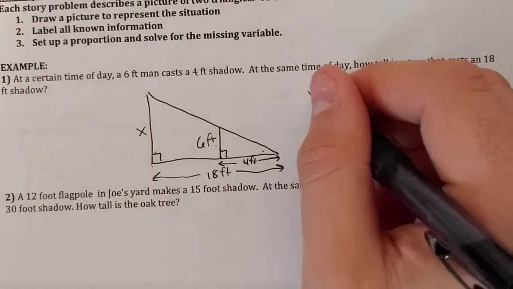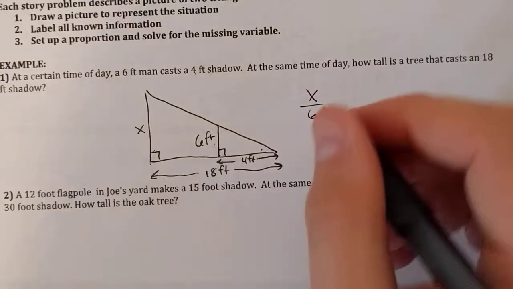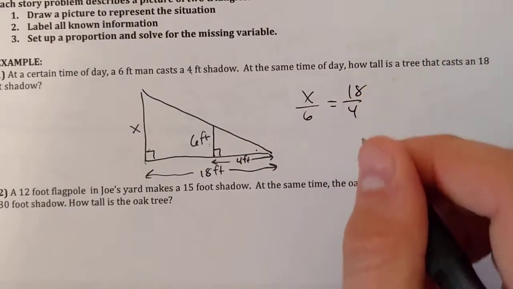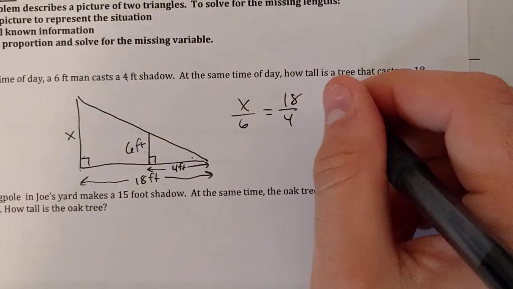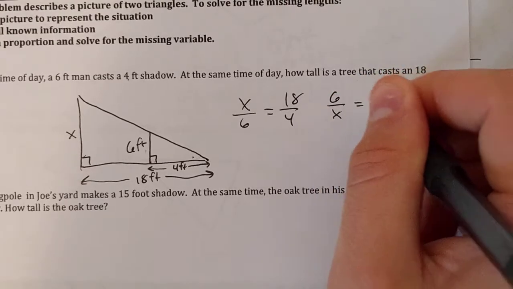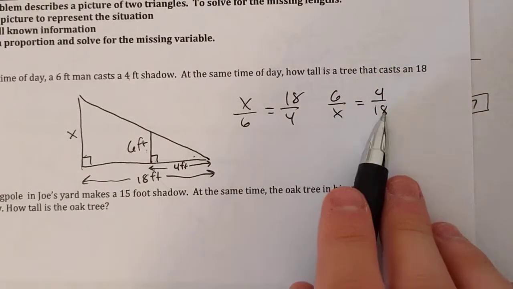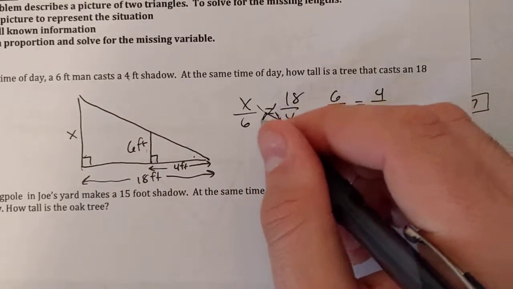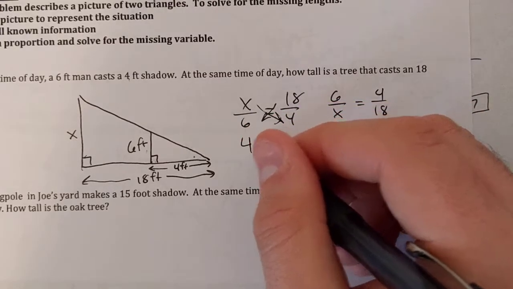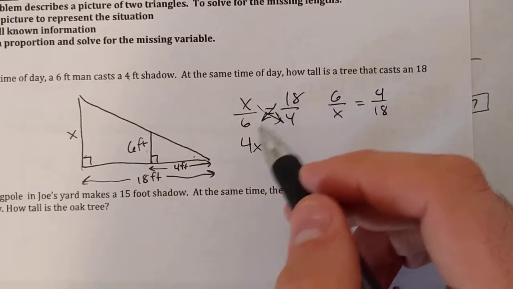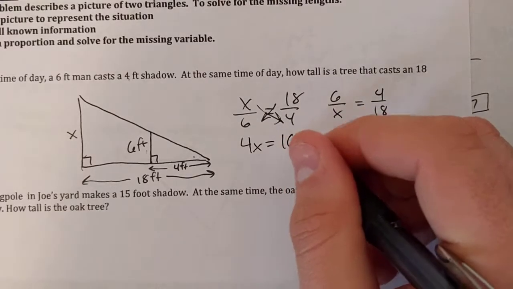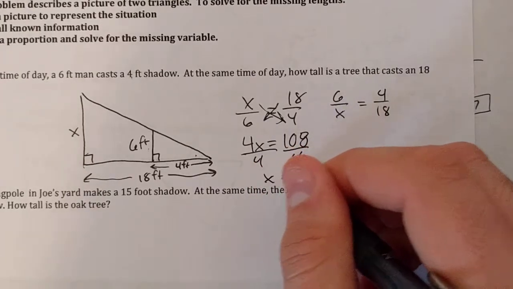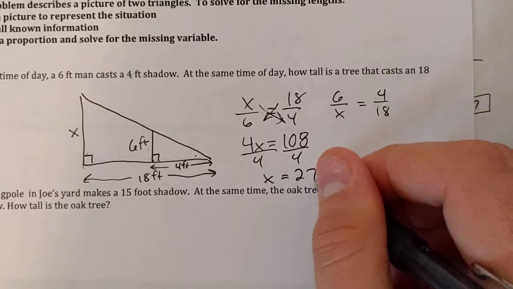I like to do corresponding sides. So x over 6, that's big over small, equals, same thing over here, big over small, 18 over 4. You could also write 6 over x equals 4 over 18. As long as you're consistent with the second fraction, it does not matter which one you solve. Okay, I'm going to solve this one here on the left. Cross multiply. It's going to be x times 4, or 4x, equals 6 times 18, which is 108. Divide both sides by 4. It's going to be 27 feet.